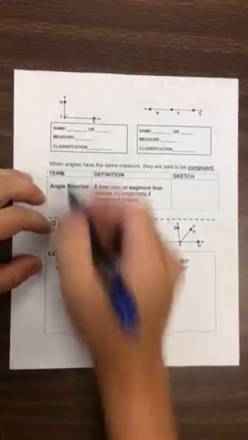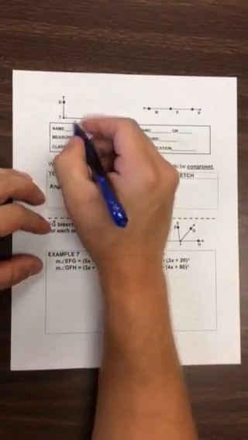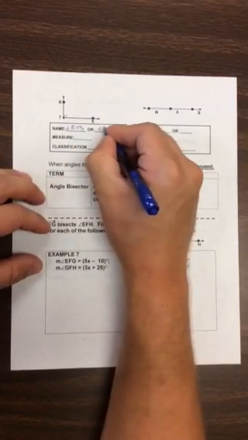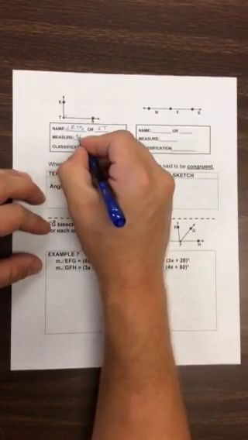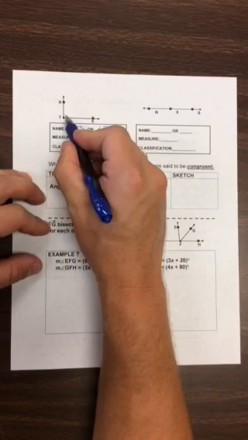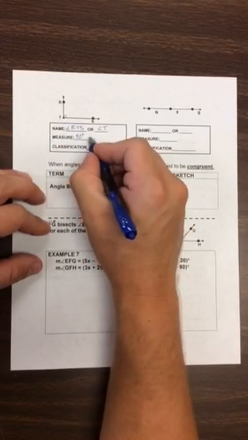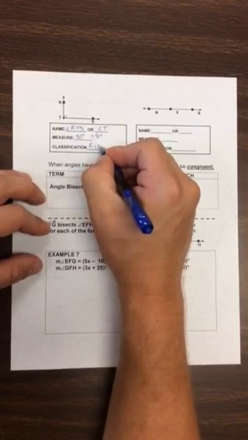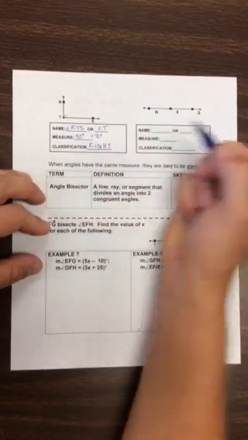All right, let's look at them. Next one, we're going to name it. We're going to say angle RTS or angle T. The measure is 90 degrees. I know this because of that little right angle right there. It is equal to 90 degrees, which I already ruined it for you. It is going to be a right angle.